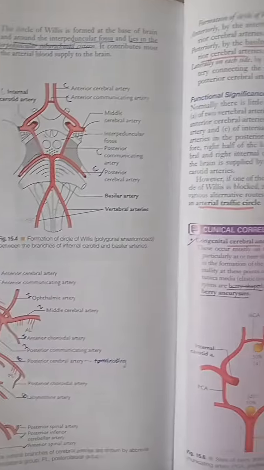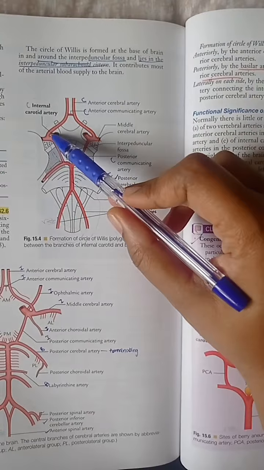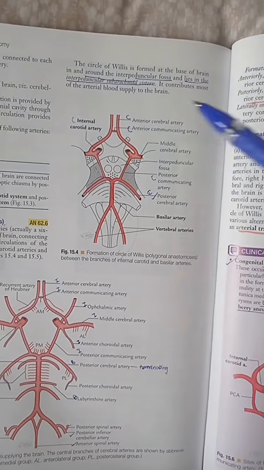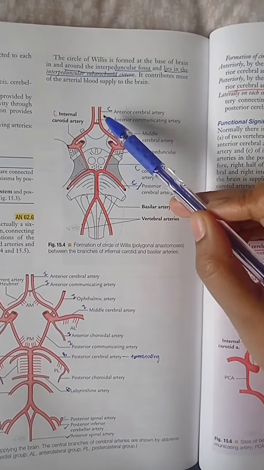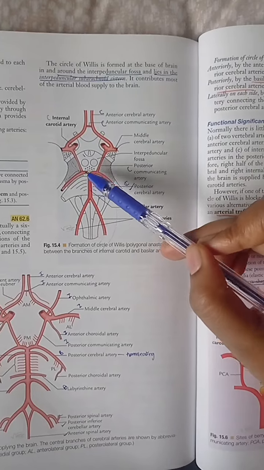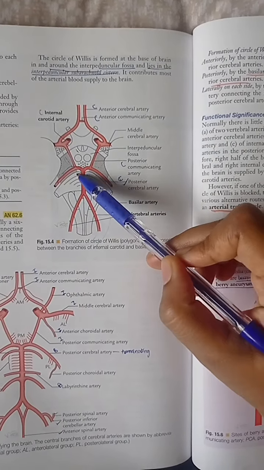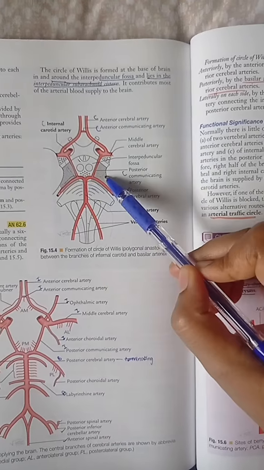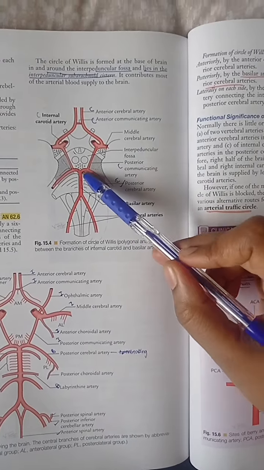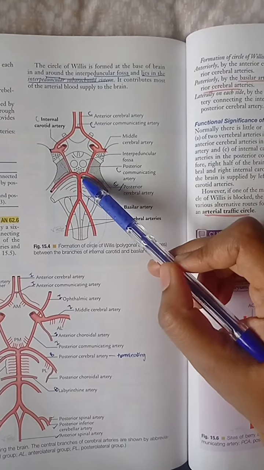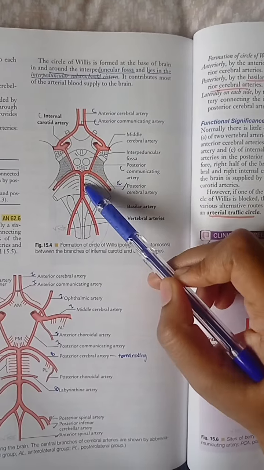Next is about the relations. As we can see from this figure, anteriorly we will have the anterior cerebral and anterior communicating arteries. Posteriorly we can see the basilar artery. The basilar artery again splits into the posterior cerebral arteries, which form the posterior relation, and laterally on each side we have the posterior communicating artery. So these are the relations.